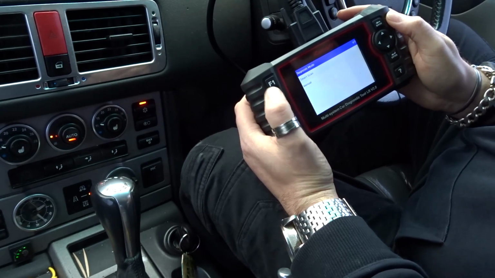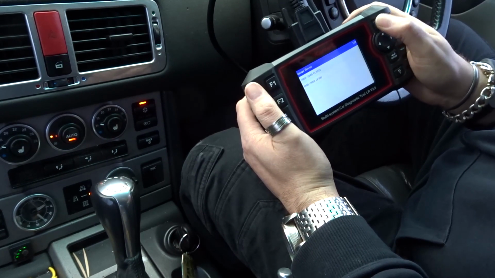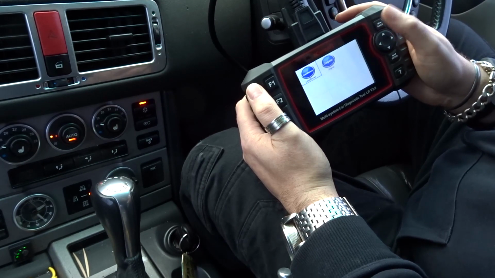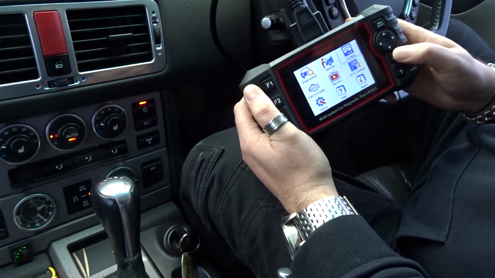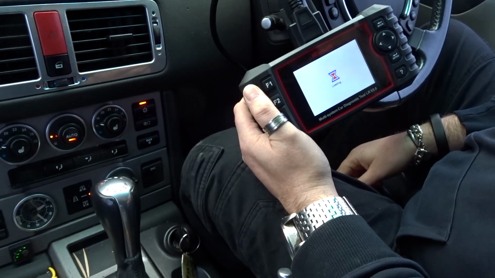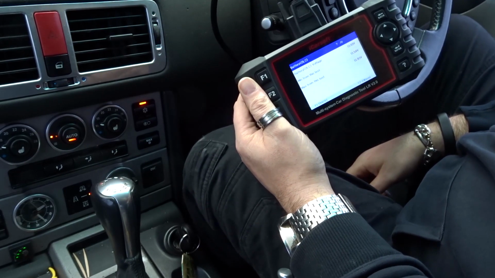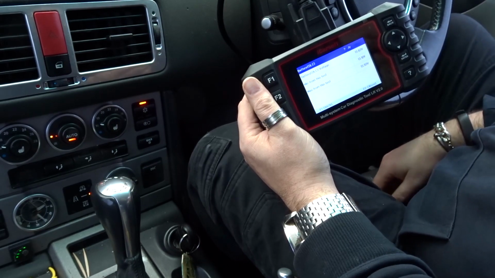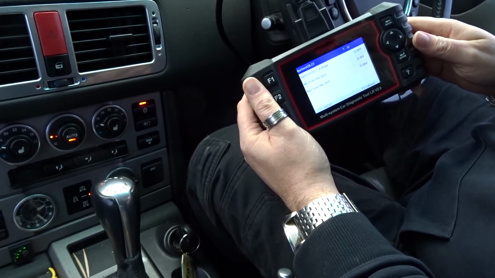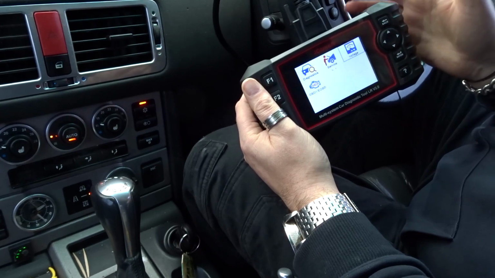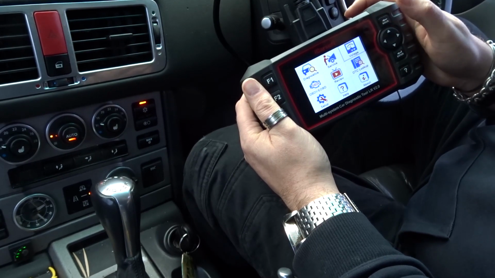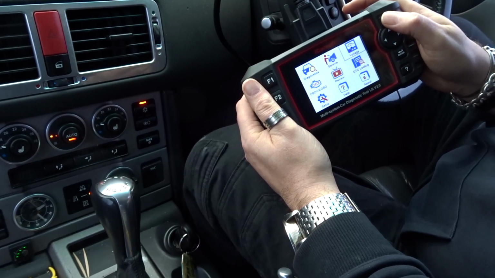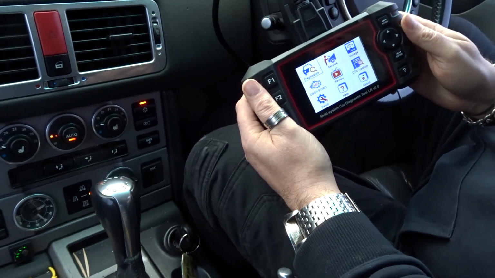Exit, F2 to exit, yes. Back. We can go into voltage. We can check to make sure that the battery is being charged, etc. So yeah, we can see there that the battery is being charged. I have to say, it's not bad. I am quite impressed.